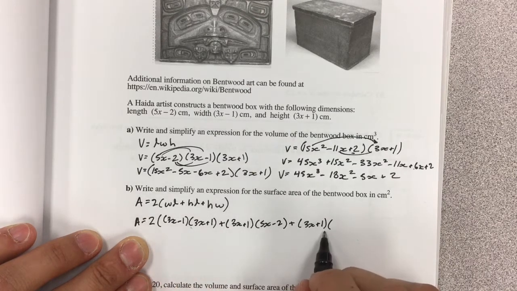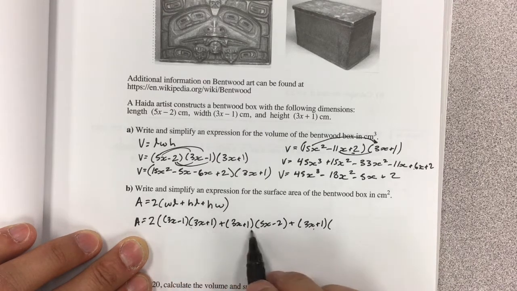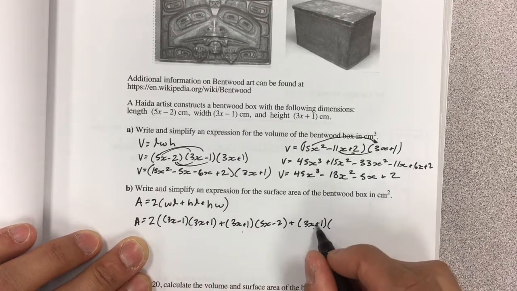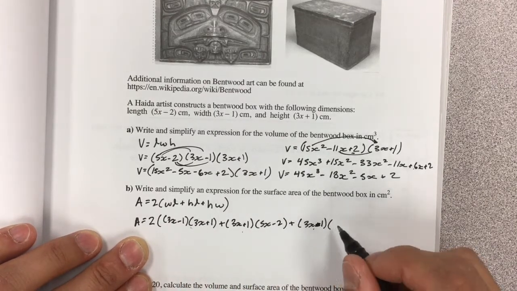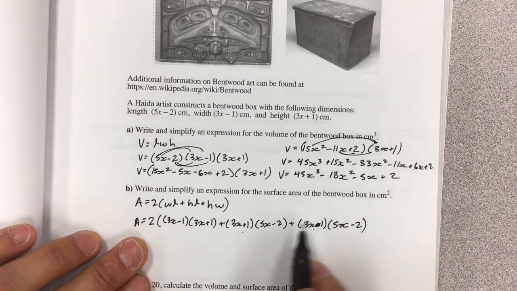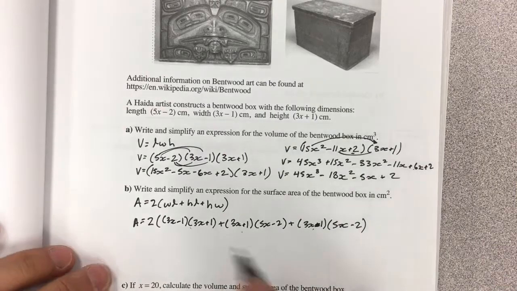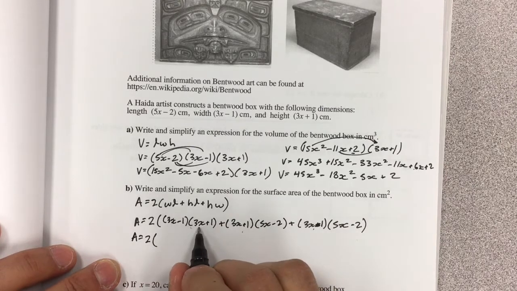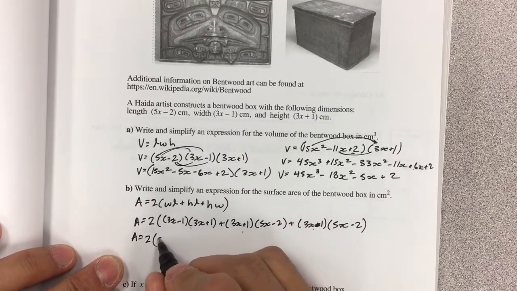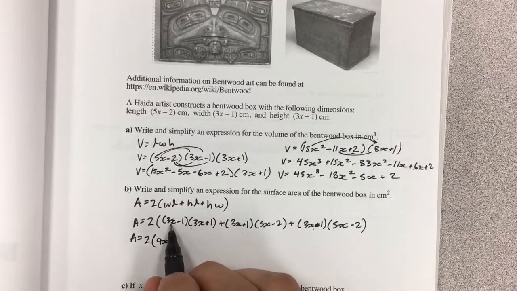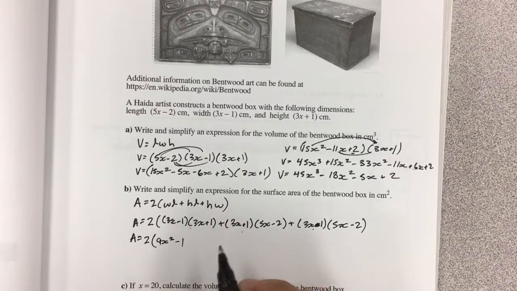Oh, actually, I should do my width and length because I skipped one. So let's make this 3x minus 1, and my length, which is 5x minus 2. So as long as everything is multiplying everything else at least one time. So now I'm going to have 3x minus 1 times 3x plus 1. I'm going to have 9x squared. And this is a difference of squares here. So it's going to be minus 1.